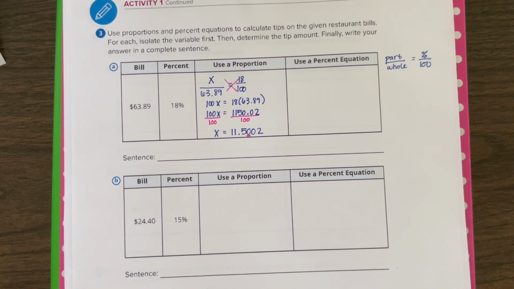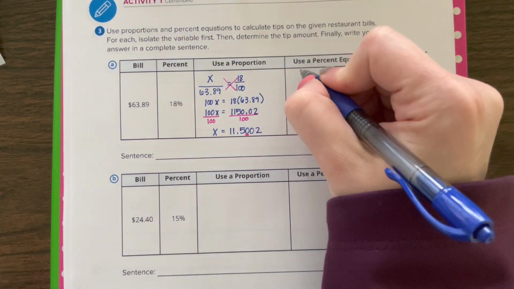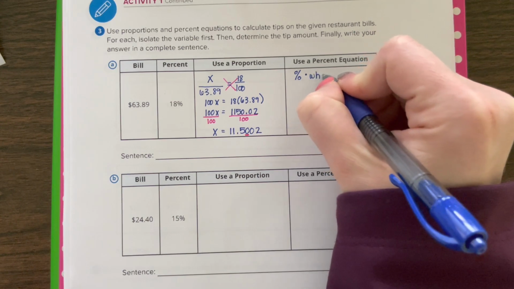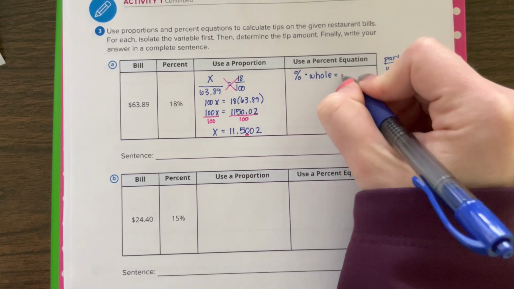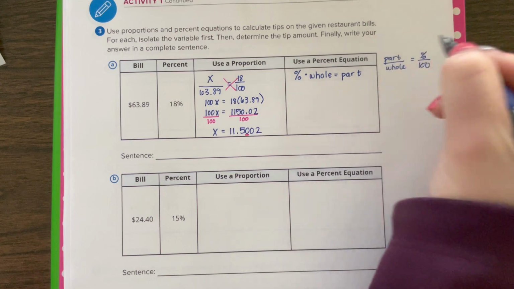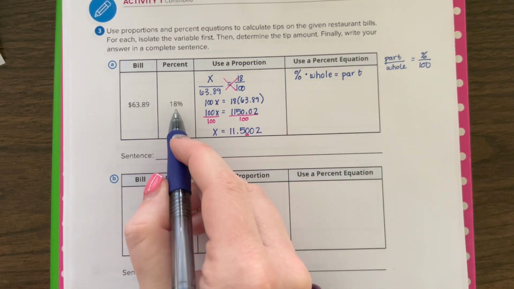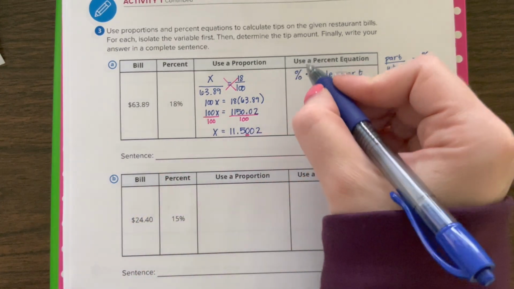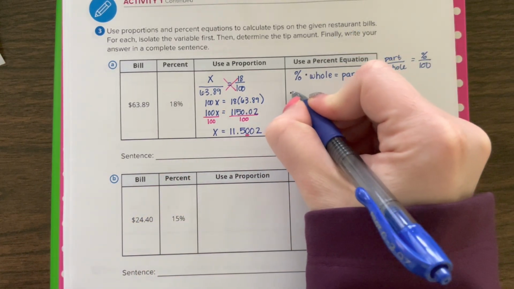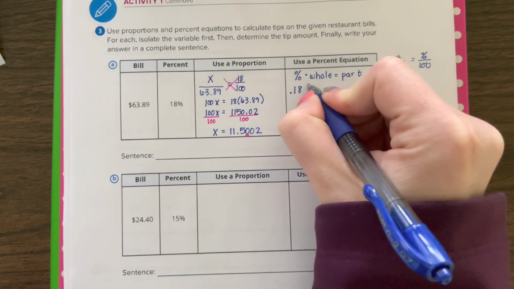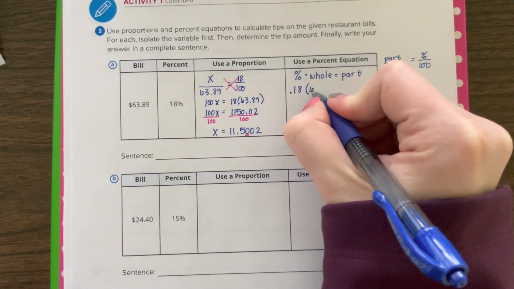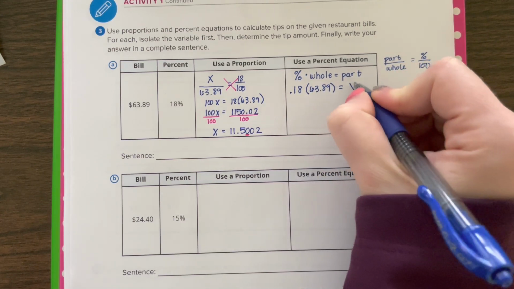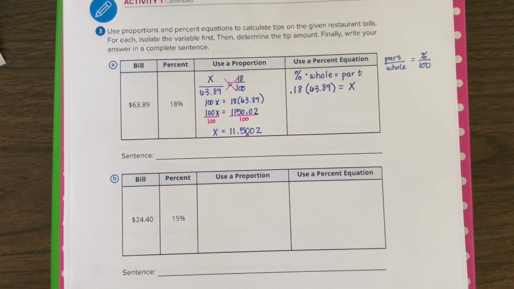Well, now let's use our percent equation. So that percent equation goes percent times whole equals the part. So in this case, we know the percent is 18%. We need to change it to either our decimal or fraction first. So let's use the decimal. So 0.18 times our whole of $63.89. That is going to give us x, which is the tip that we're trying to solve for.